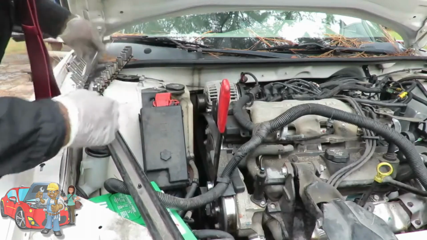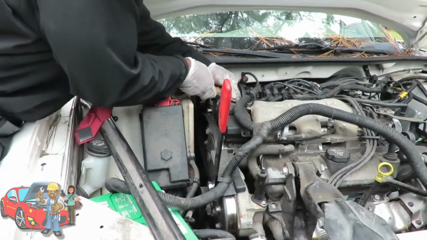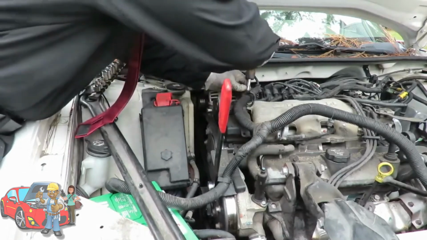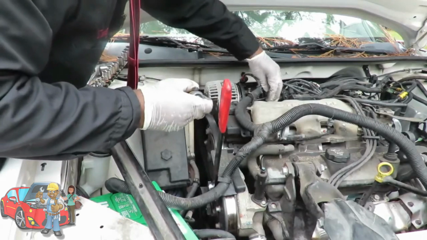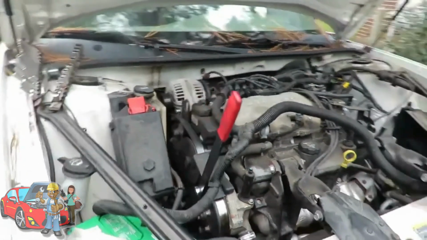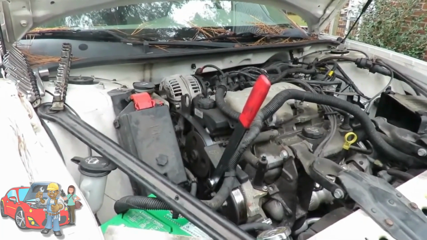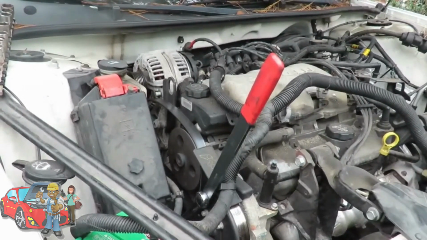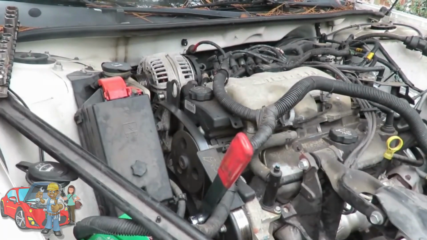Perfect. Now, let's get the screwdriver over here and take off this hose. Okay. Let's get you at a better angle over here so you can see what's going on. Okay, let me set that up, be right back. Okay.